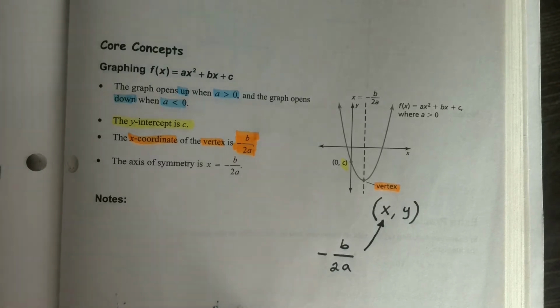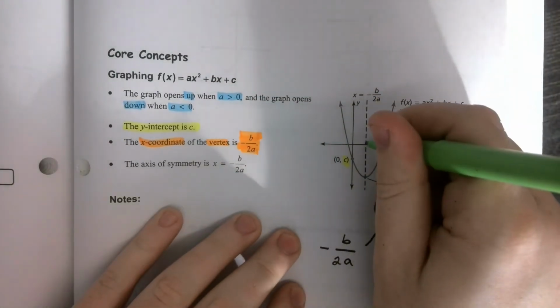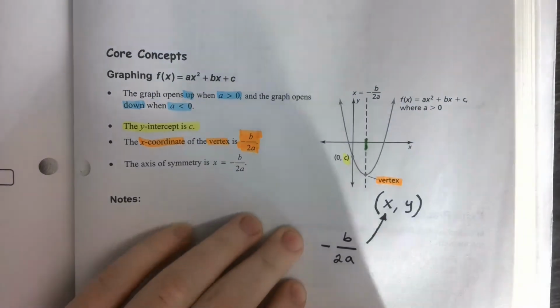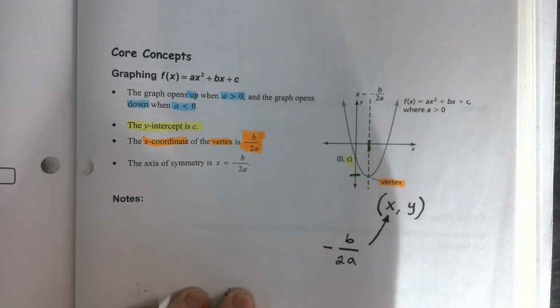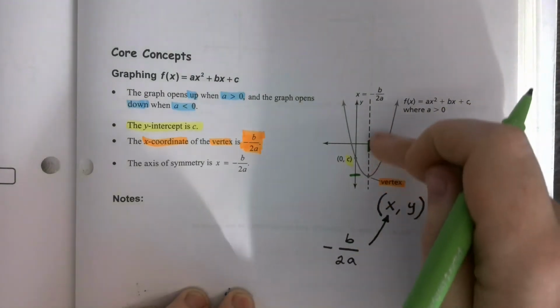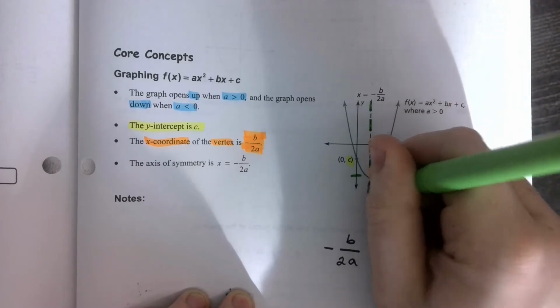What else is important about that, though? Well, if we look at the x-coordinate of our vertex, it would be right here, right? And the y-coordinate would, of course, be right here. The x-coordinate of your vertex is also your axis of symmetry.